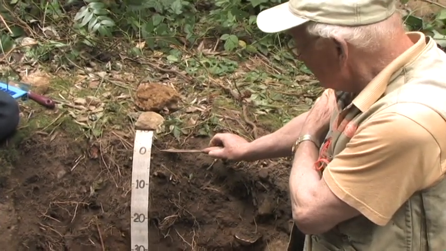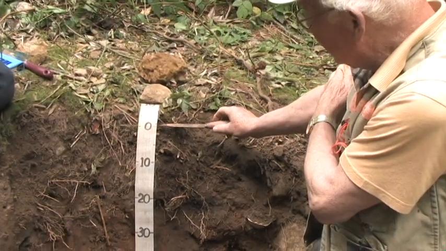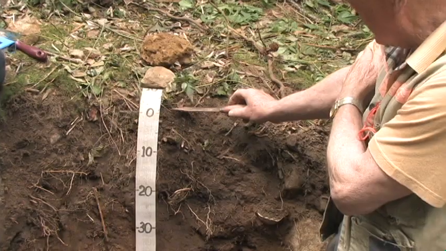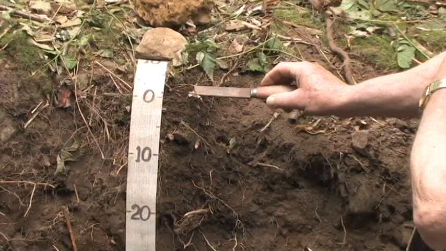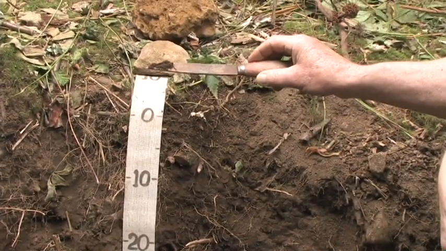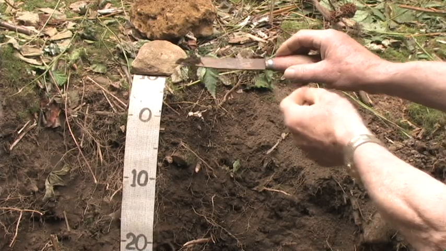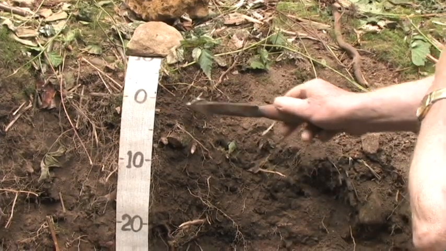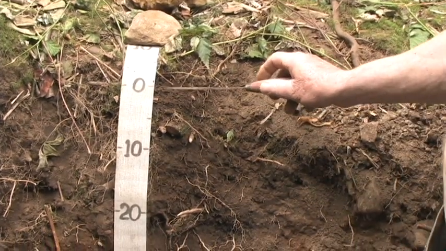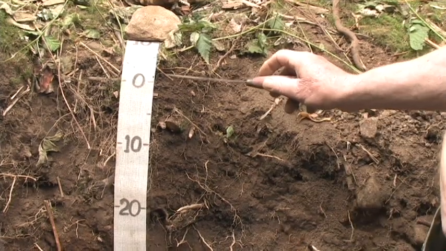And then the mineral soil is starting at the 0 mark, and the first layer, 5 centimeters thick, is well known by gardeners as a crumbly structured AH horizon, and this we would designate as AH1.